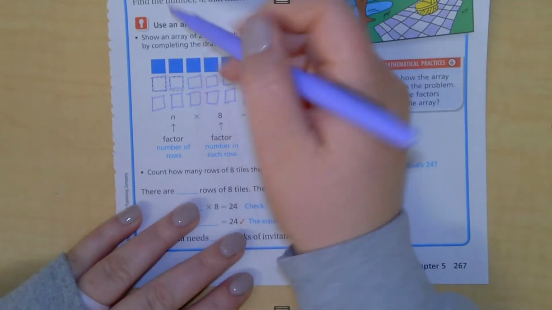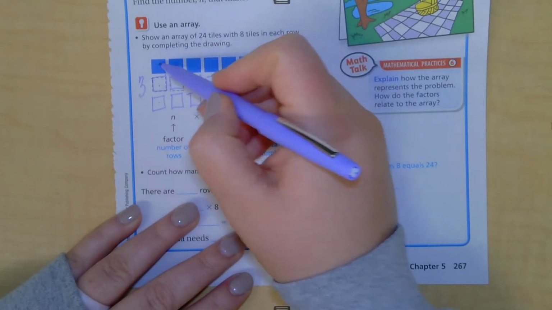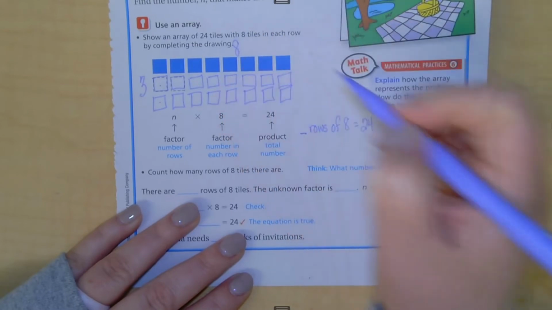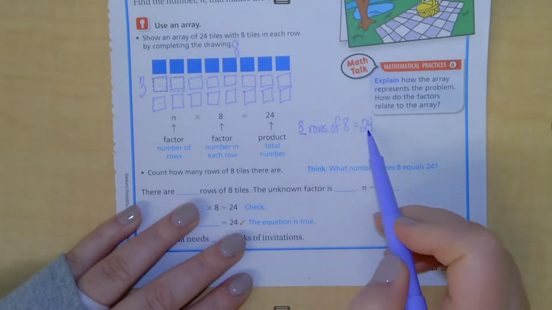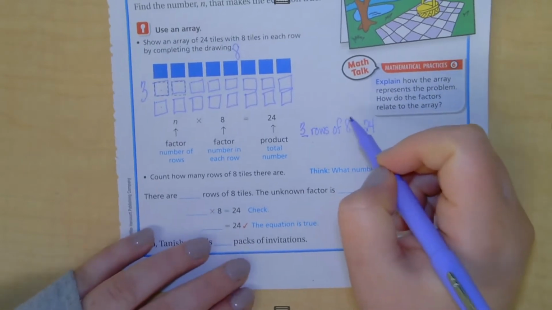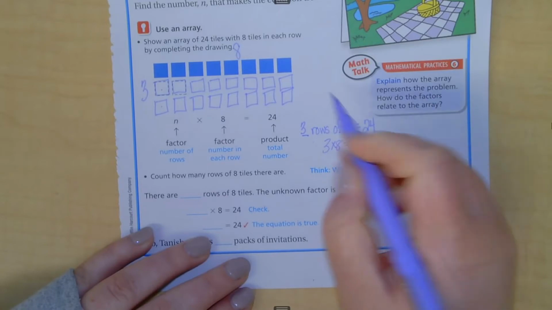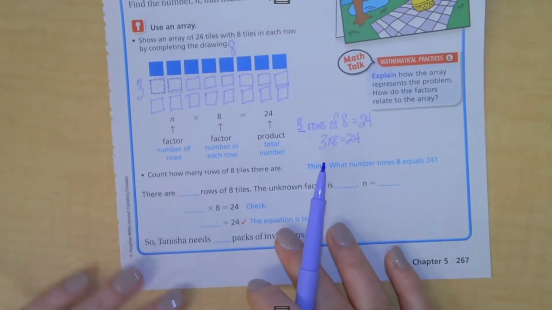So I can clearly see that I have 3 rows of 8. So that means 3 times 8 equals 24. So we used an array to find our unknown factor.